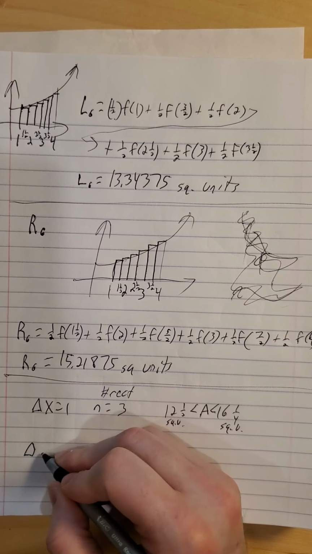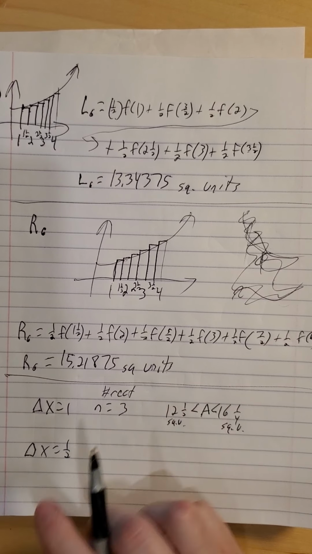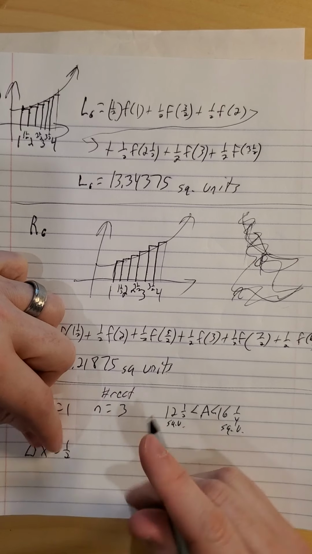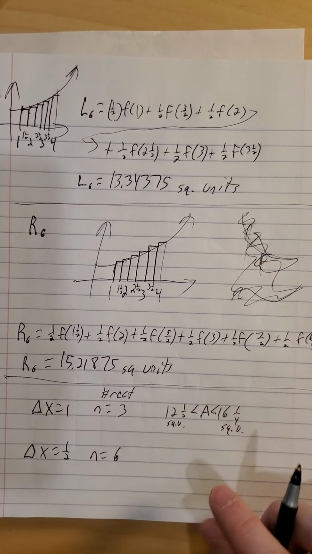When we change delta x to 1/2, so we cut the width in half, that would double the number of rectangles.